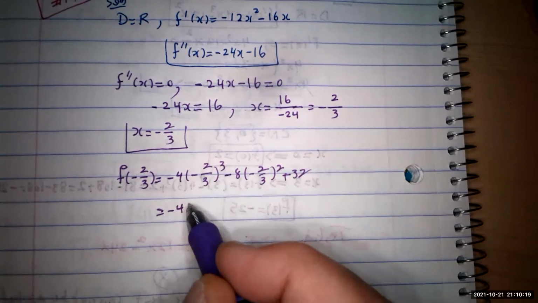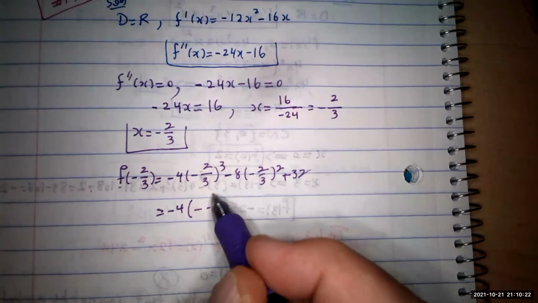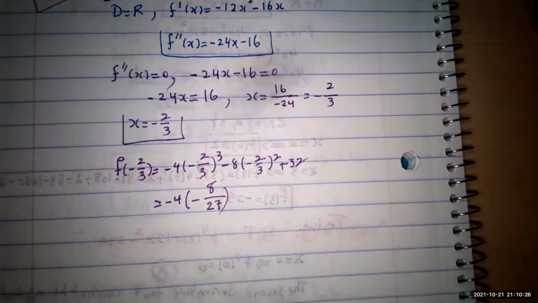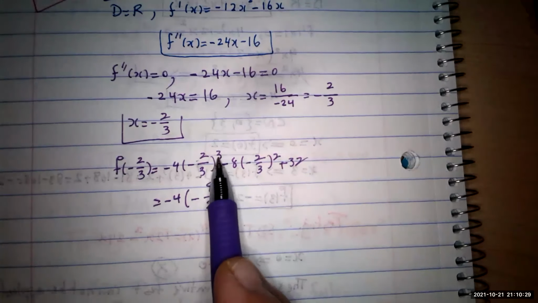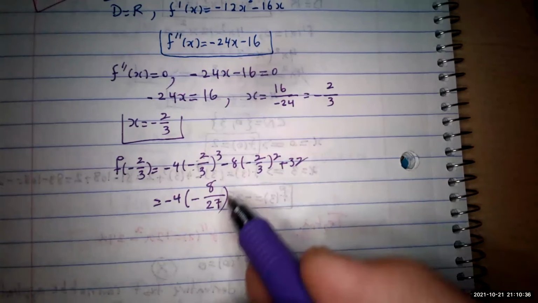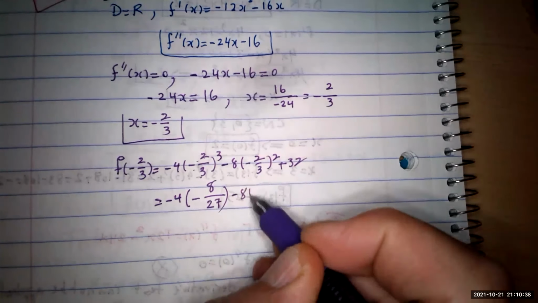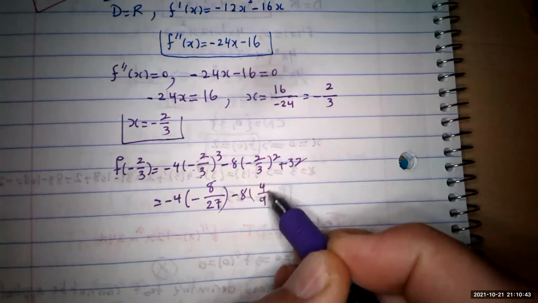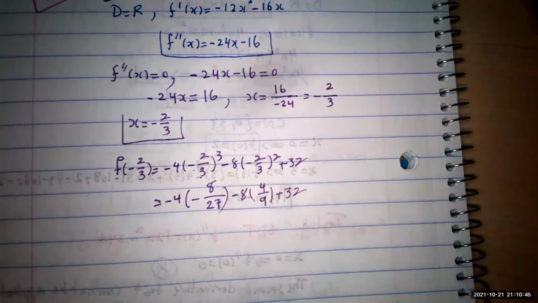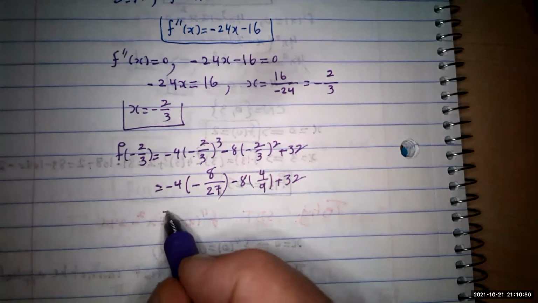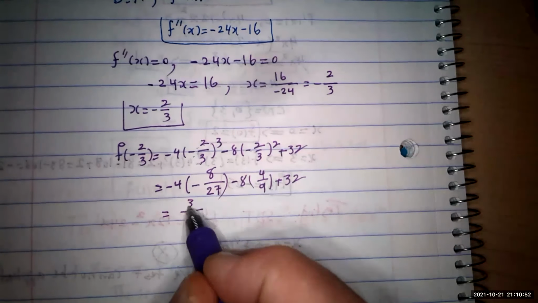Negative 2 cubed would be negative 8, 3 cubed would be 27. The sign would be negative because it's a third power. 2 times 2 times 2 is 8, 3 times 3 times 3 is 27. And this would be minus 8 times 2 squared over 3 squared, which is positive, 4 over 9. And the 32. Any question? Just linear algebra. It's going to be equal to, you multiply the top, that gives you 32 over 27.